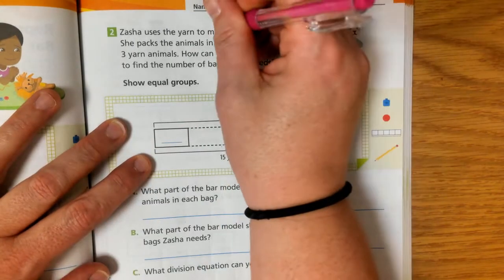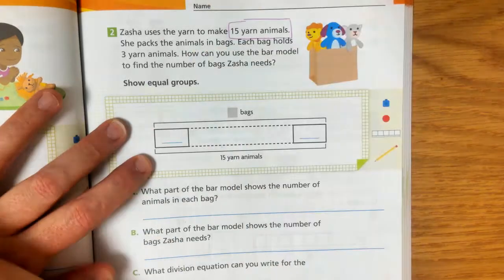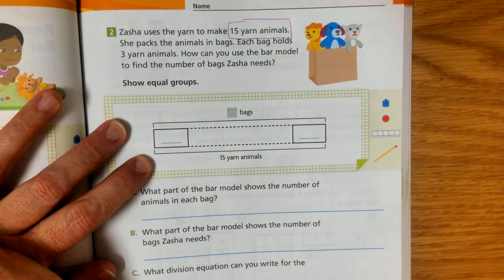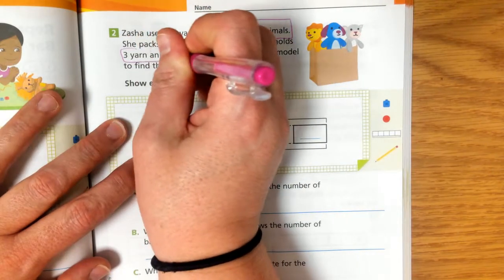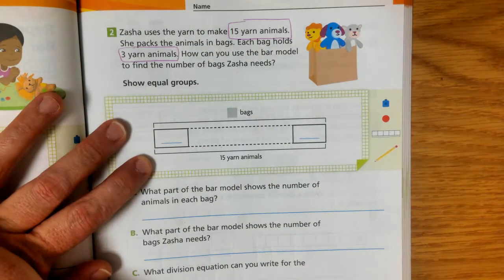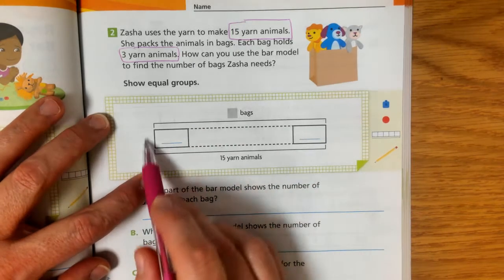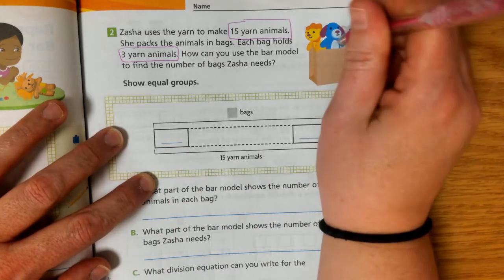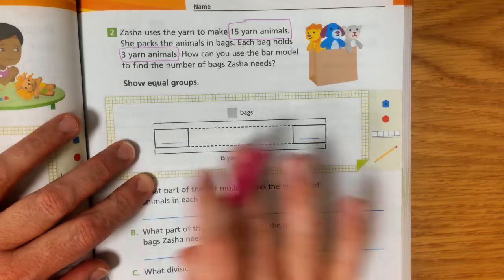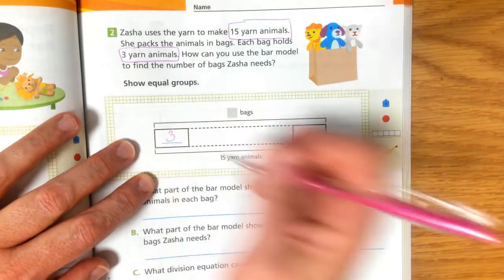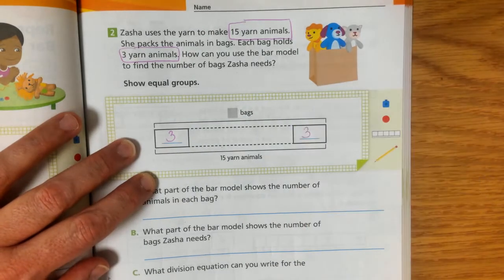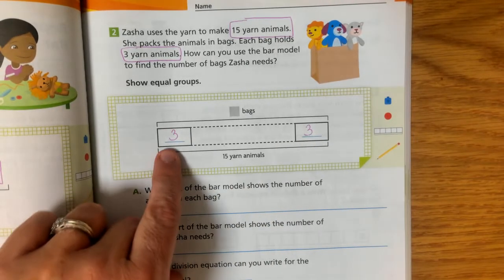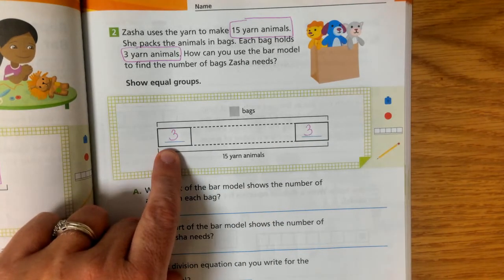So we know she has 15 yarn animals. And inside each bag, it holds 3 yarn animals. So we know that the total of our bar model is the yarn animals. Inside each bag is 3. So inside each box is going to be the number 3. And we have 2 boxes here, so we need to figure out how many more boxes we need.